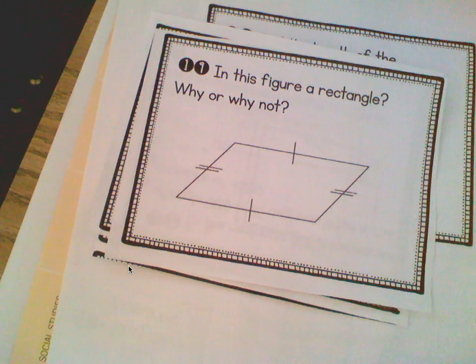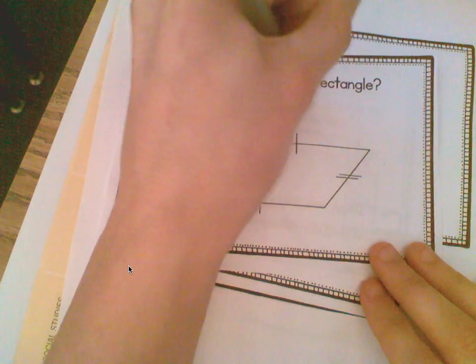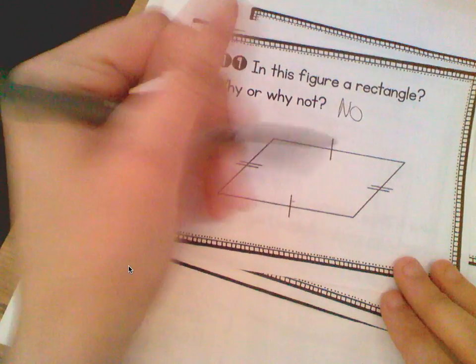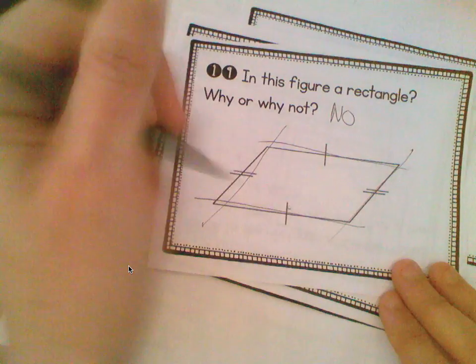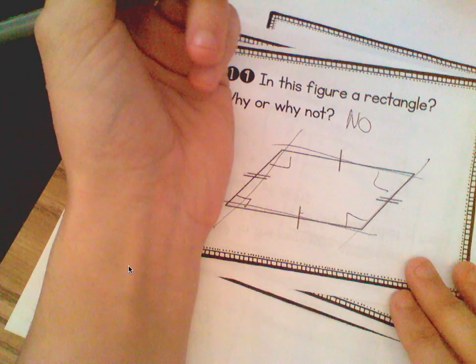Next one. Is this figure a rectangle? Why or why not? First of all, I'm hoping you're saying no. Second of all, you need to have an actual reason, like why not. I'm noticing that opposite sides are equal, so that works out. This side is parallel and this side is parallel. That works out. The only thing that this does not have is it needs to have 4 right angles. So this does not. Those are not right angles. So I would say no because it doesn't have right angles.